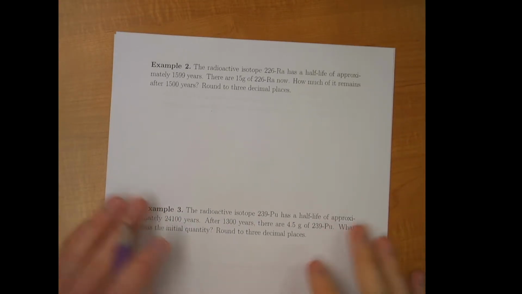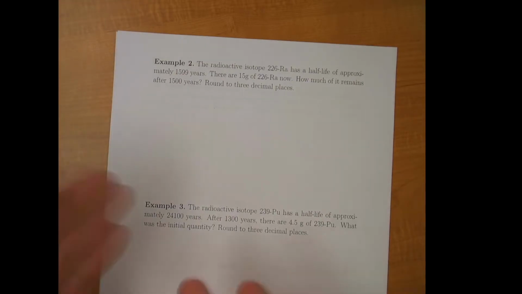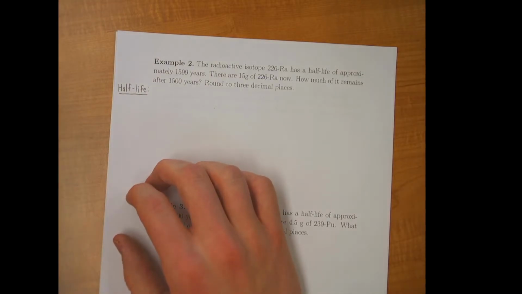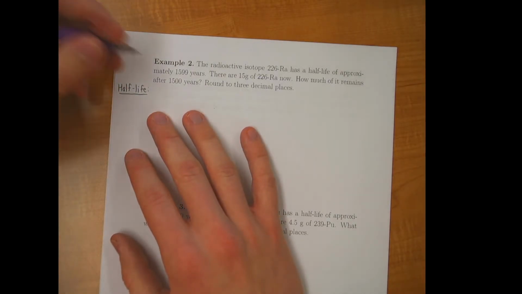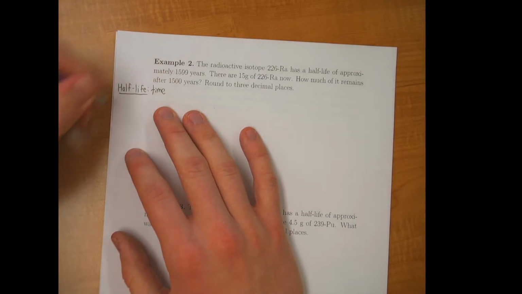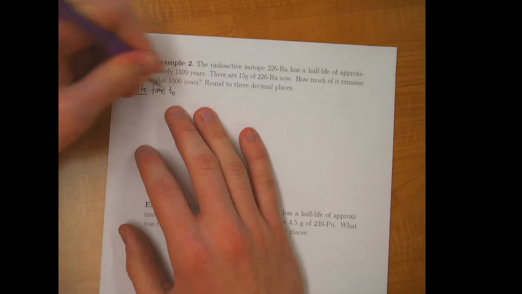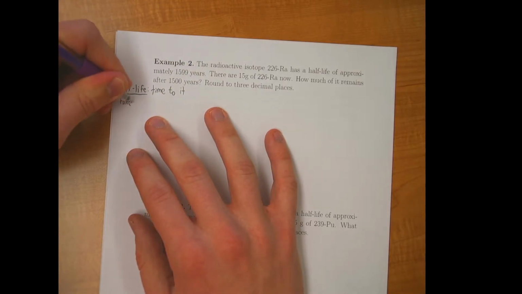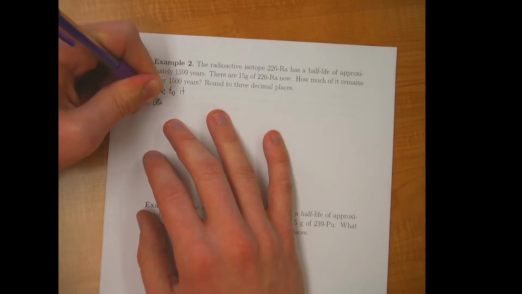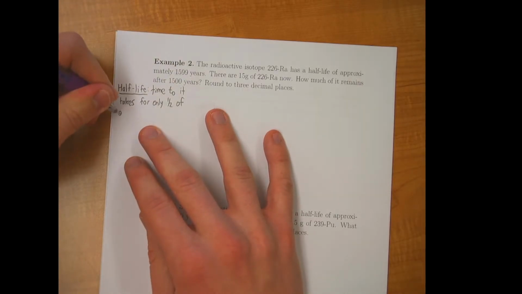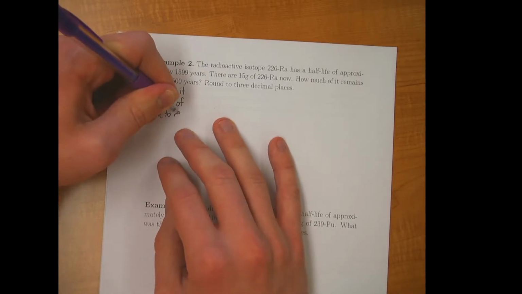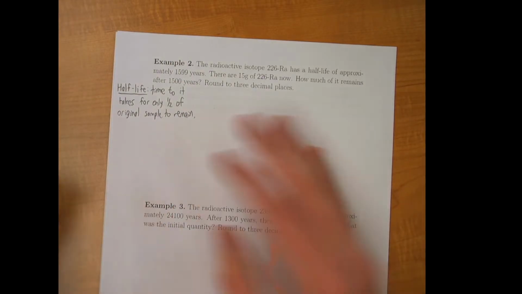Okay? So let's do a quick definition of what I mean by this half-life quantity. Half-life, in this context, the quantity, not the video game. Sorry for those that were hoping to see a reference to that, but anyways. Half-life in this context is the time T naught it takes for only half of the original sample to remain. Okay? So that's just the definition.